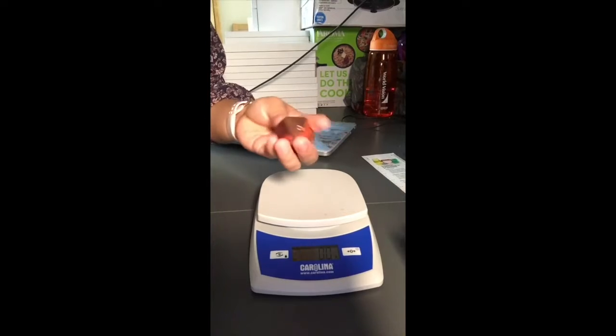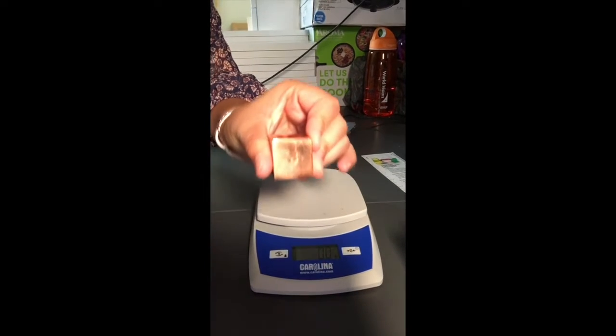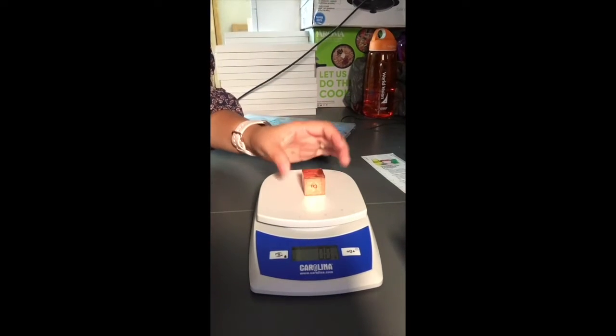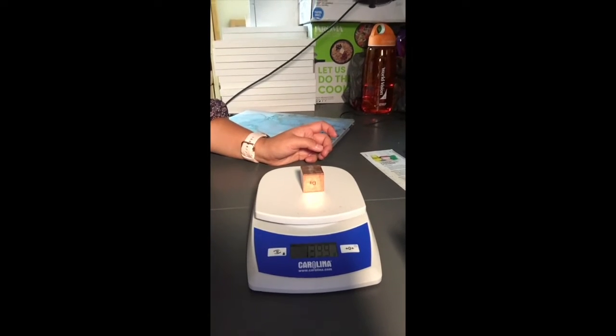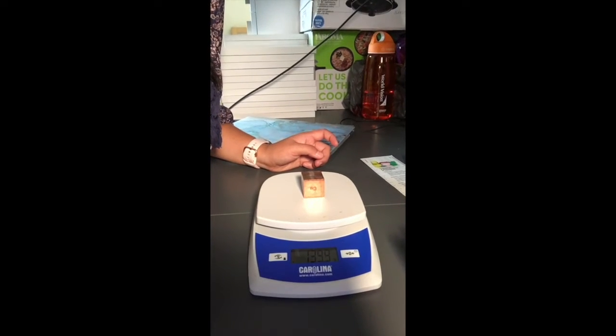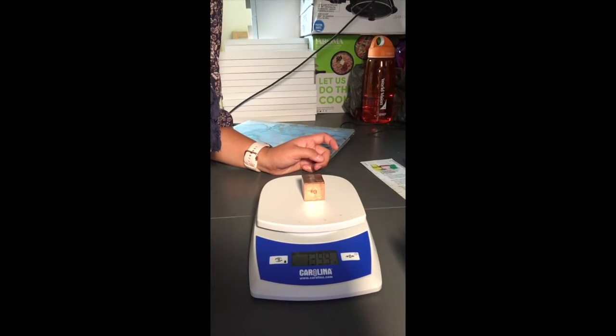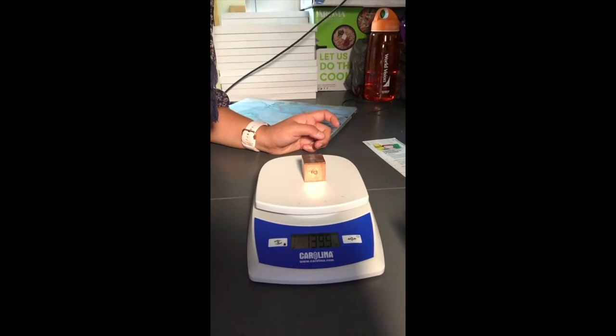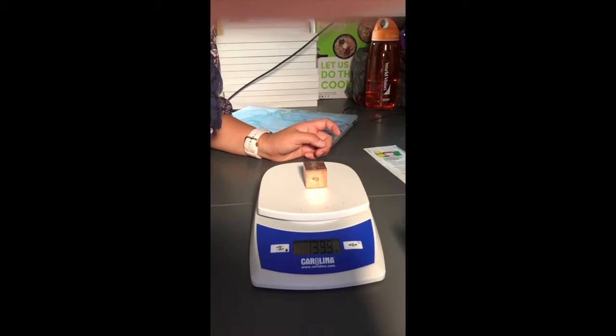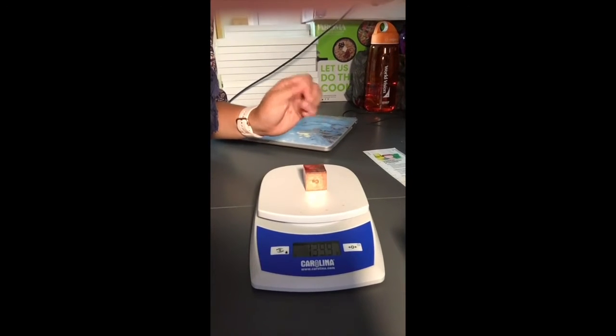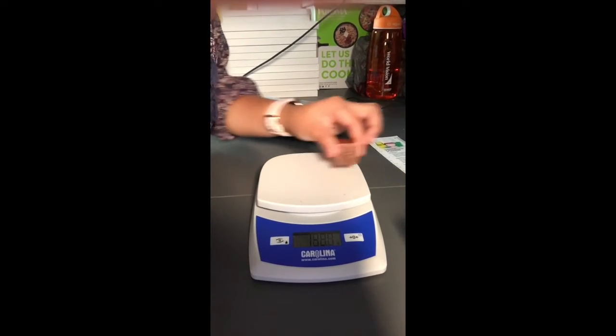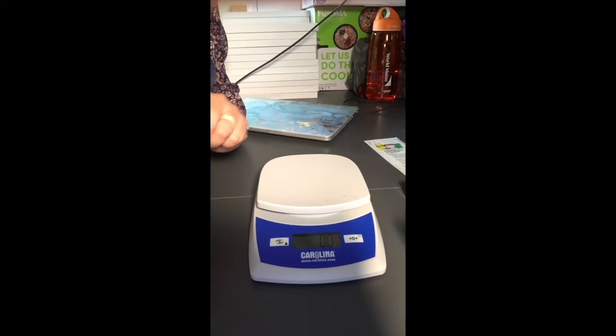Let's start with copper. If we put this in, we can see that the mass of copper is 139.9 grams. Write that down in your table. Let's take that out and move to the next one.